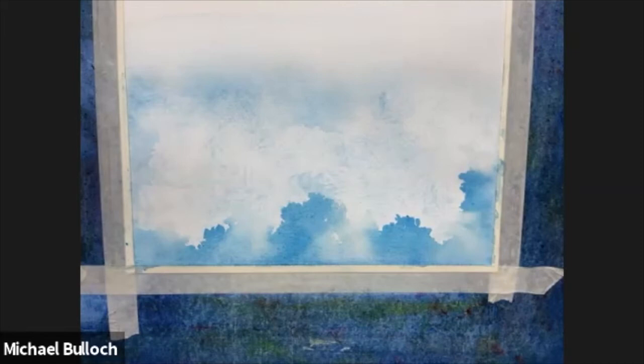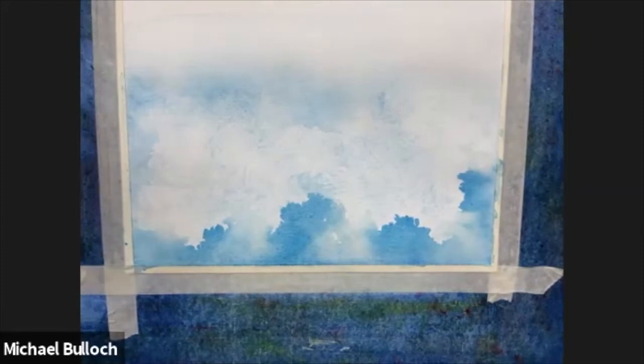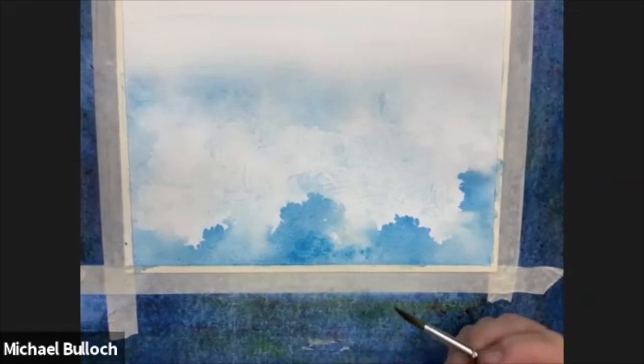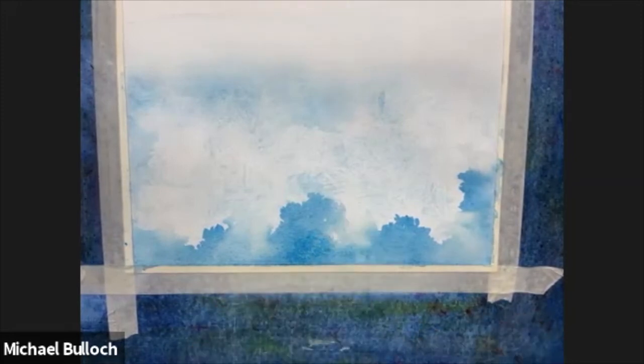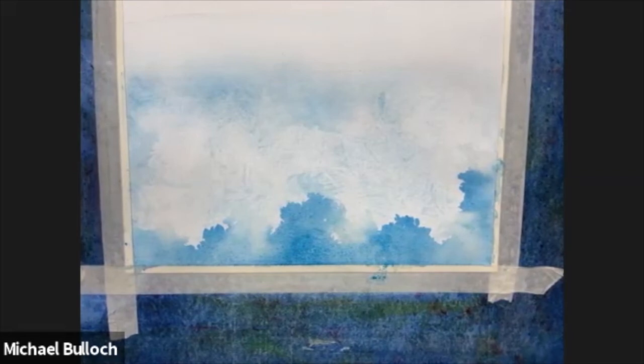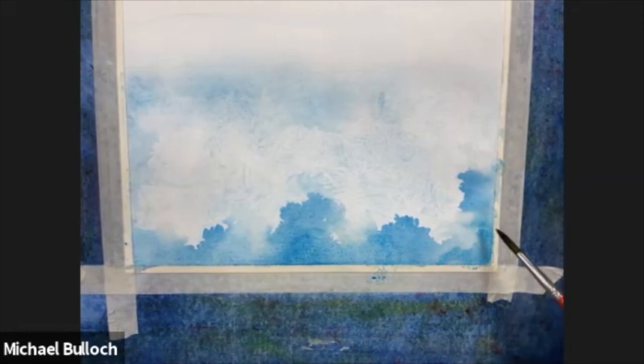What I'll do, and I can show you that real quick, is come in with a little more paint down in here. I don't want to get too close to this really nice soft edge that I've got here and here. So I'm just adding a little bit more paint down here closer to the edge of the paper, and I kind of connect those shapes a little bit better.